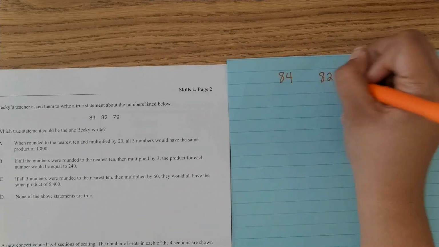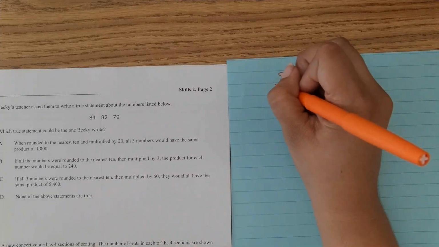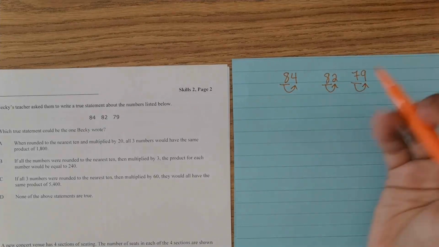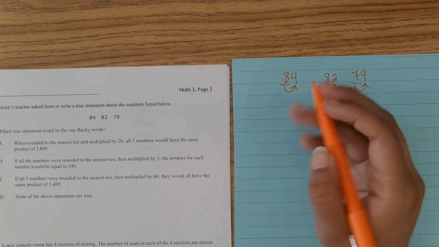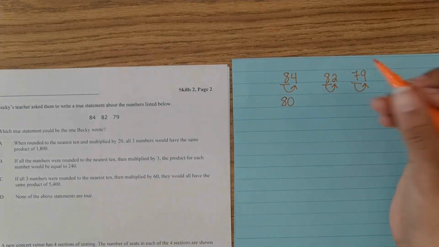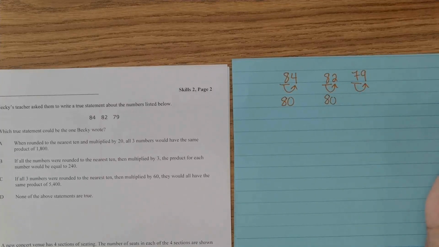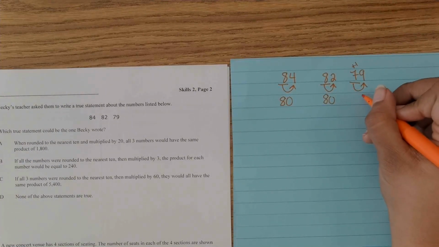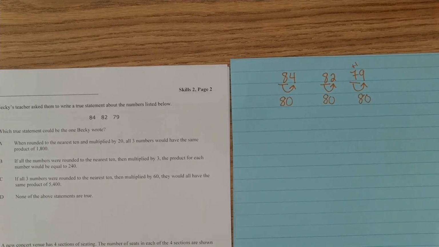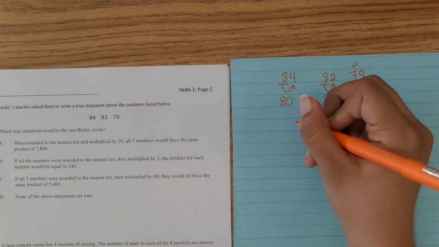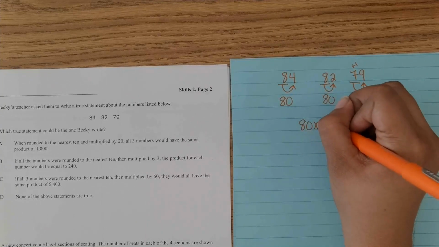84, 82, and 79. Going to round to my nearest tens on all of them. 4 is considered 4 or less, so this is going to be 80. This is 2, which is 4 or less, so this is going to be 80 as well. This is a 9, which is 5 or more, so we're going to add 1 more, so this is also an 80. So let's check if all of them will give me a product of 1,800. We can just use 1 to see if this is true, since all of them are the same. So let's do 80 times 20.